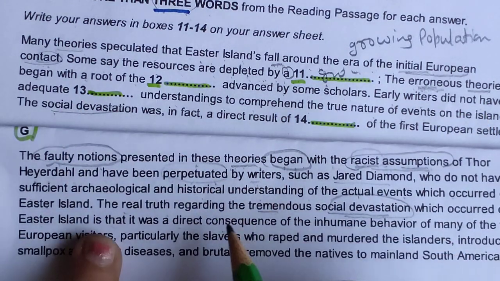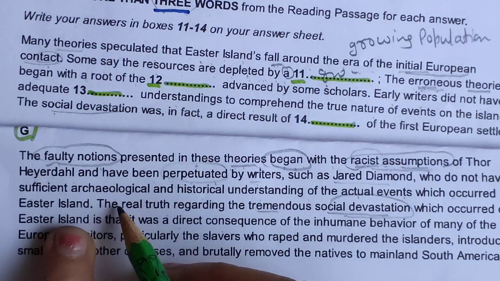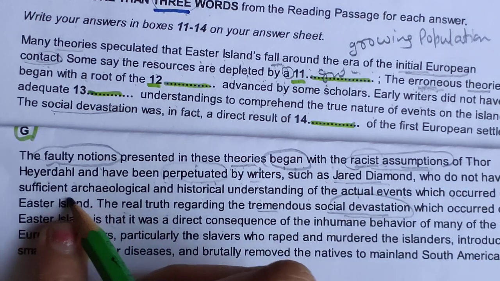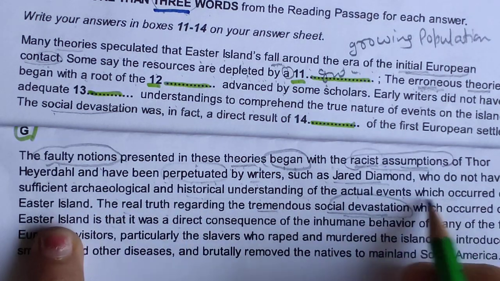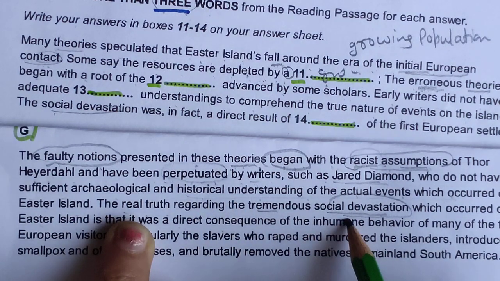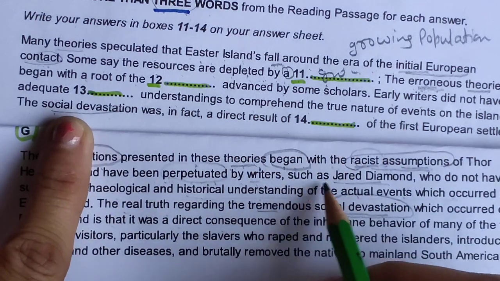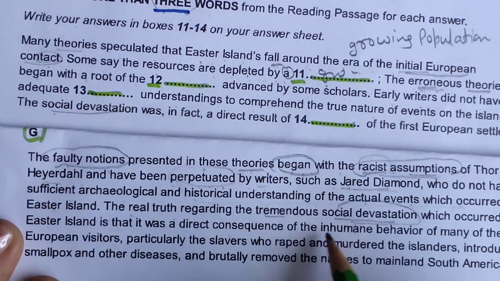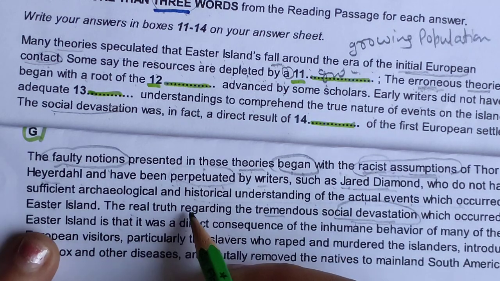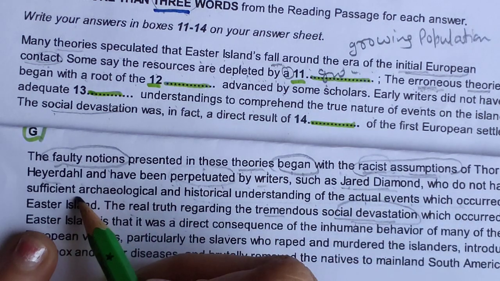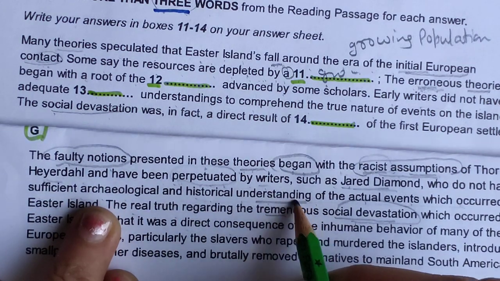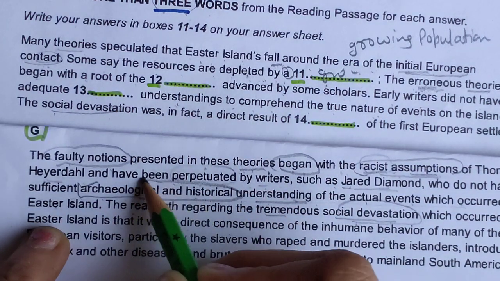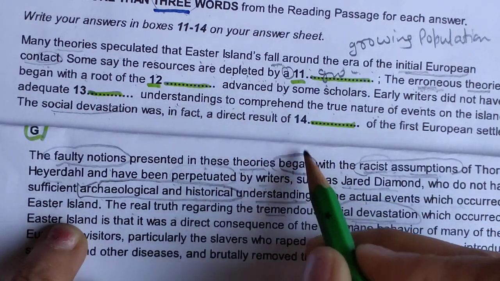Early writers did not have adequate understanding. Early perpetuated by writers such as these, who did not have sufficient archaeological and historical understanding of the actual events that occurred on Easter Island. The real truth, okay, this word is also there. That's why I am finding this early writer. So this is early writer and this is also early writer. They do not have adequate archaeological and historical understanding to comprehend the true nature of events. So we will write this three-word line.